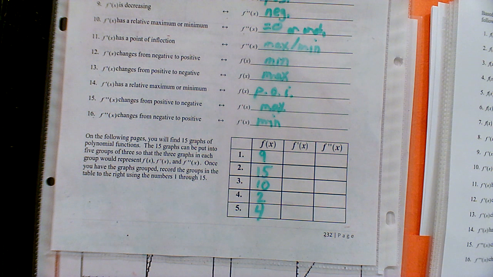So use that to your advantage. x-intercepts 1 and 2. X-intercepts are negative 1, 0, and 1. So that's the same thing.